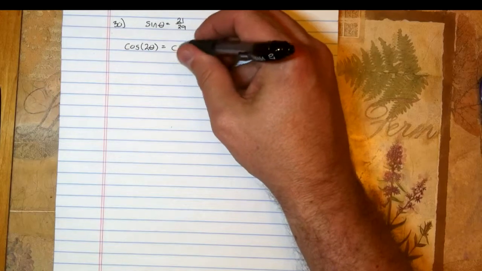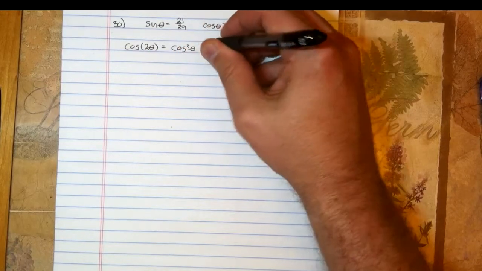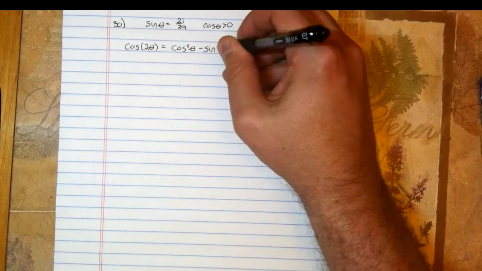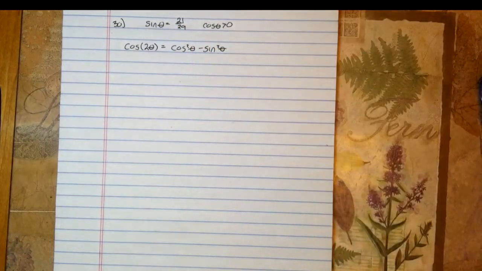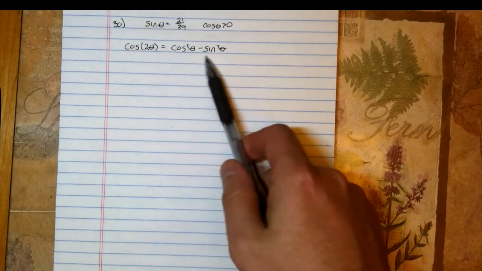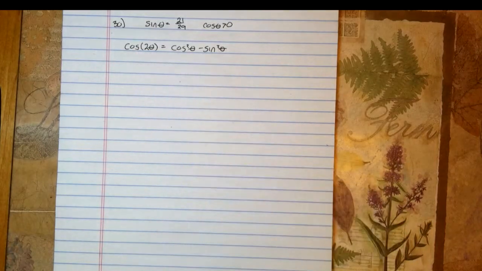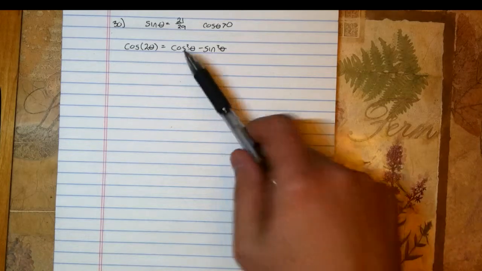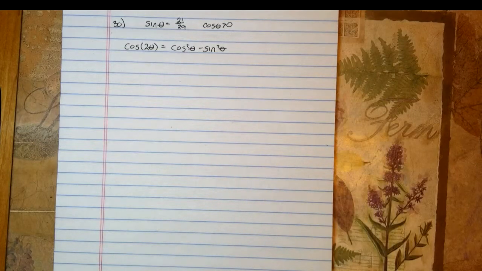This is cosine of 2 theta equals cosine squared theta minus sine squared theta. So that's what we know that cosine of 2 theta is. And by the way, a little hint for people who are taking calculus next year: this formula is extremely important when you get to BC calculus and you're doing integrals of cosine squared and sine squared. But for now, we're just going to work with this identity.